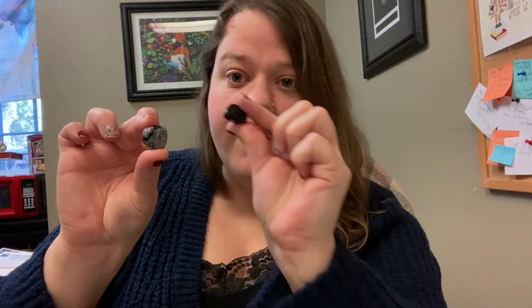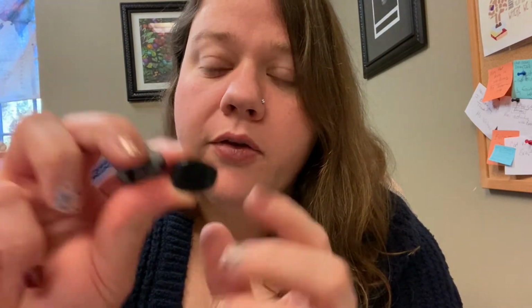Some rocks have markings, and for example, this and this are the same rock. It's just this one has more markings and this one only has a few little speckles, but that still means it's the same rock. So if your rock doesn't look exactly like your picture, that's fine.